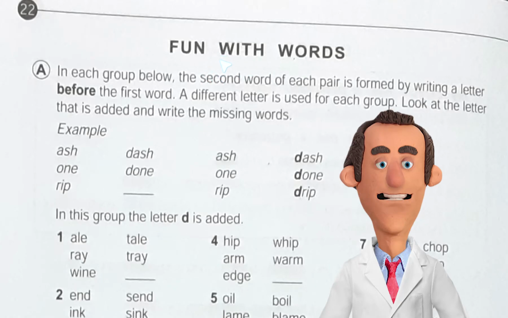Today I am going to discuss Junior English Book 3, page number 22, and today's topic is fun with words. This is an interesting topic. We are going to discuss this, and here we will get some questions, and if we answer these questions, then we will really get some fun. So let's start.